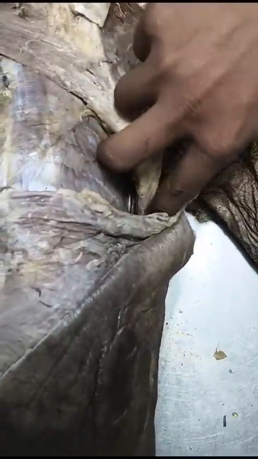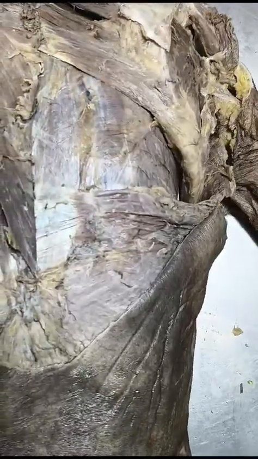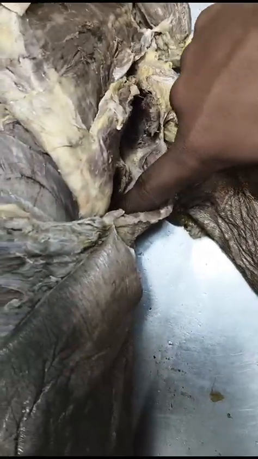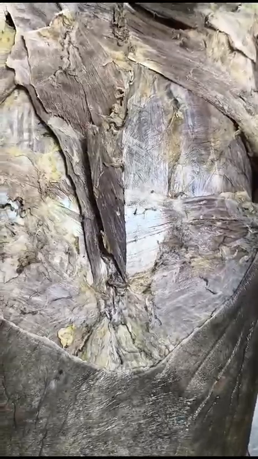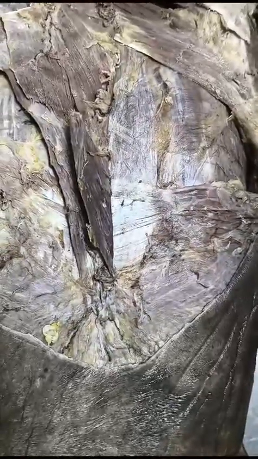The insertion of latissimus dorsi: the fibers are twisted upside down around the lower border of teres major. The nerve supply of latissimus dorsi is the thoracodorsal nerve from C6 to C8. The actions of latissimus dorsi: it helps in swimming, climbing, pulling, adduction and extension, and medial rotation of arm.